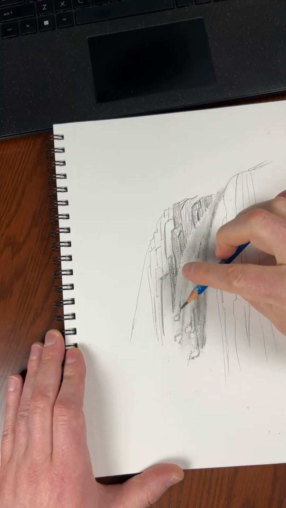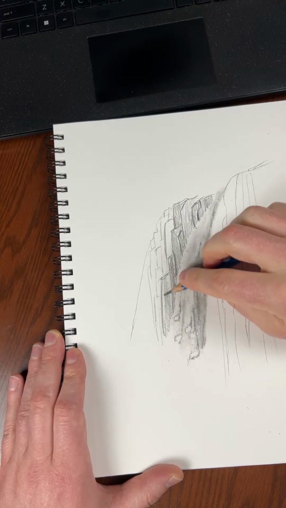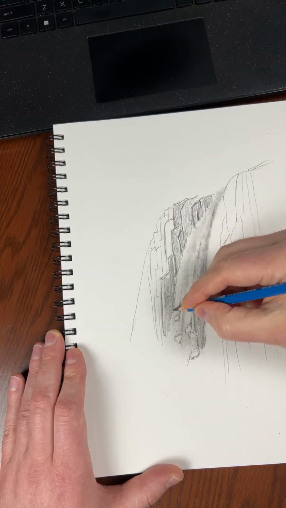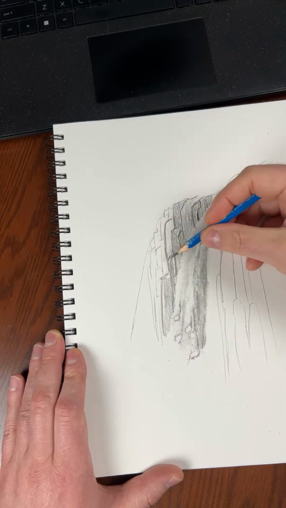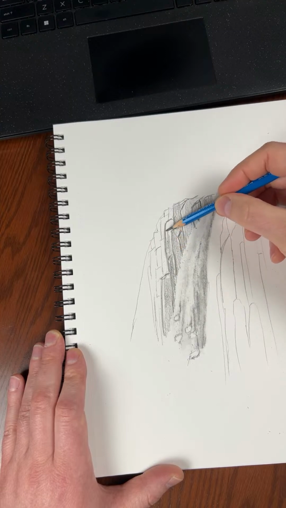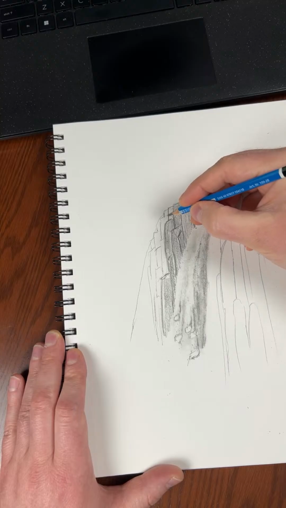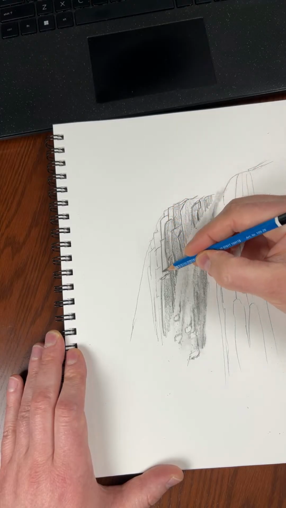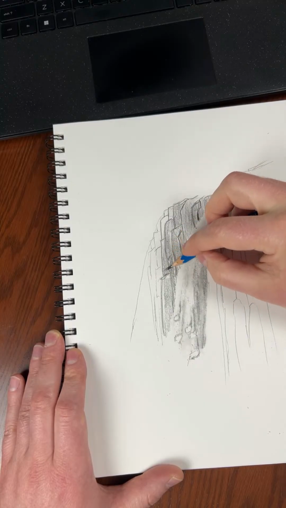And sketching like this, you can see I like to use the side of my pencil because I can fill this in super fast. If this was a drawing I was trying to do more with, obviously I would spend a lot more time on basically every single aspect of it, but just trying to sketch this all in quick so we can get back to that rock slide coming down.